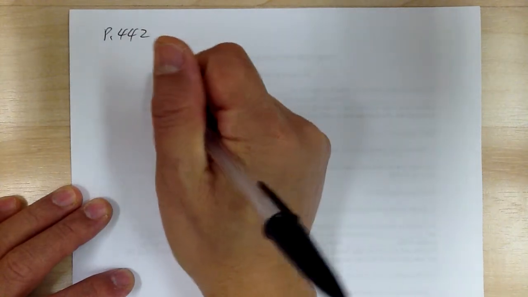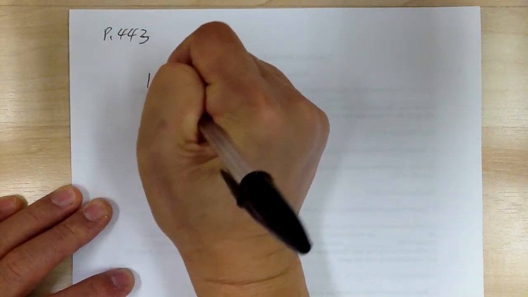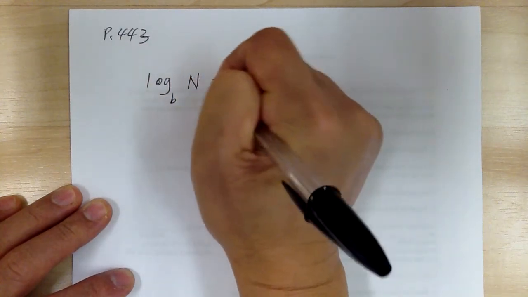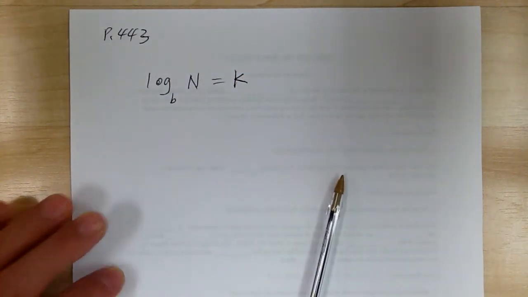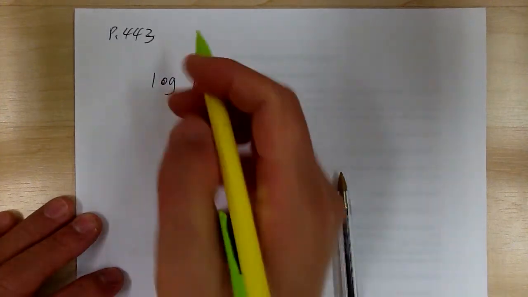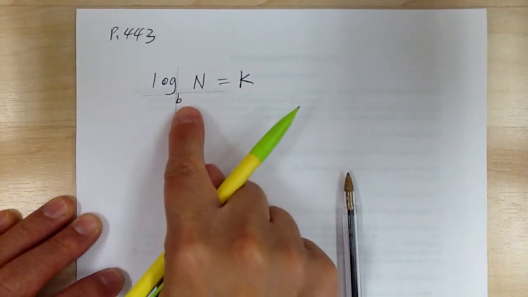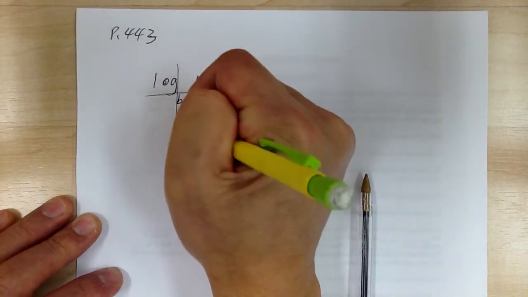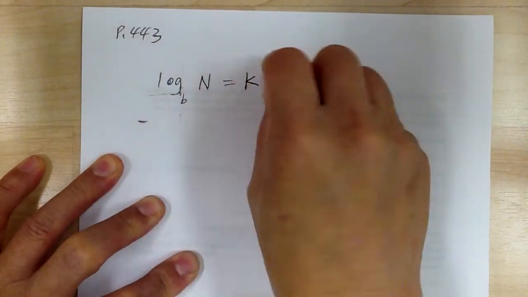If you look on page 443, on the very top, you have log base b of n equal to k. When you write the logarithm, make sure that you write the base in a subscript. Imagine that there's a cross like that, so the base should be on the opposite corner. If we're able to draw the cross, that's where the base should be. So write it clearly. And same thing with exponent, right? We covered that before, right?